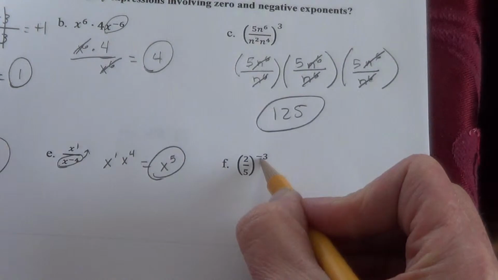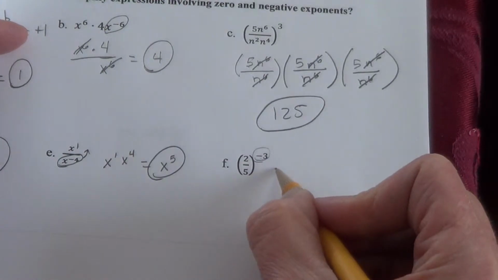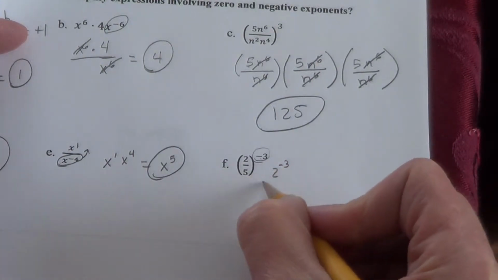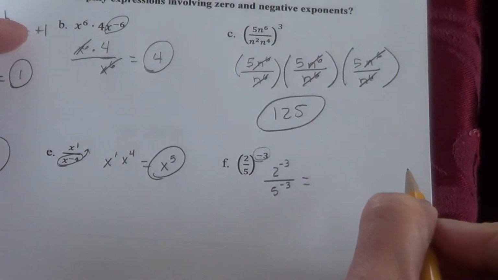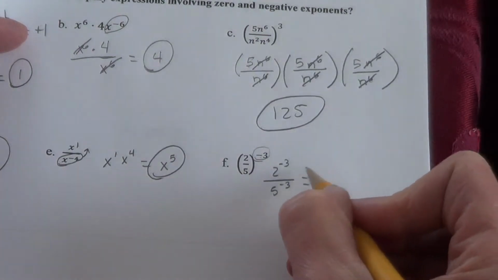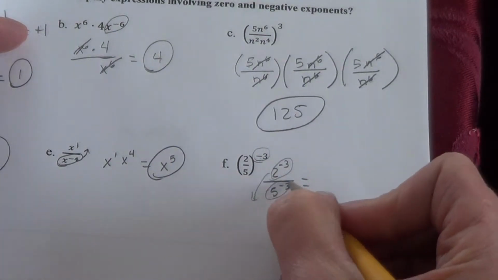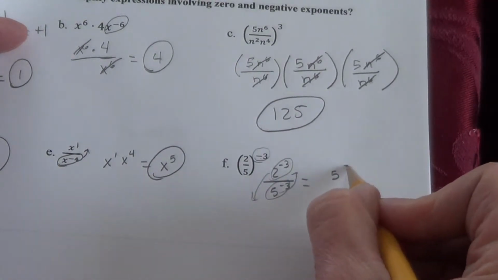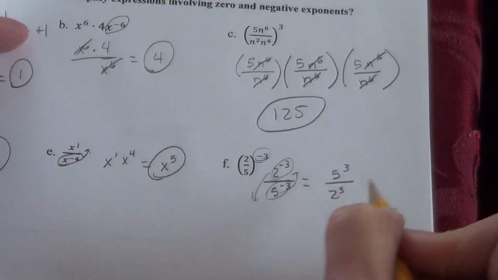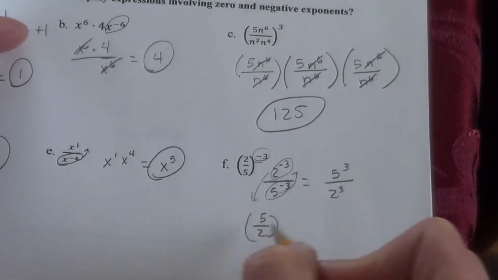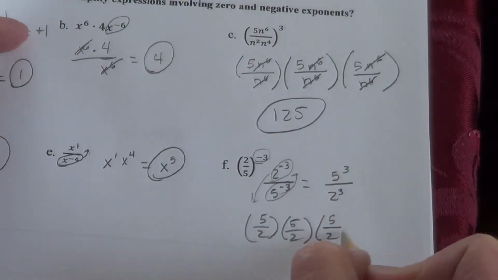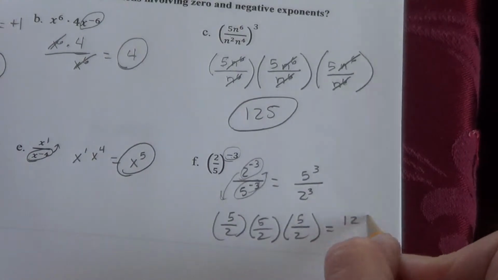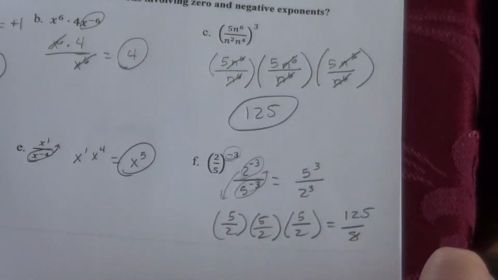Again, we see from our very first one that we did earlier that when we have a negative exponent out there, we can bring it in. Distribute it into each denominator and numerator. Now that would cause us to flip the 2 to the bottom and the 5 up to the top. And now expand them out. And we find that we have 125 over 8.